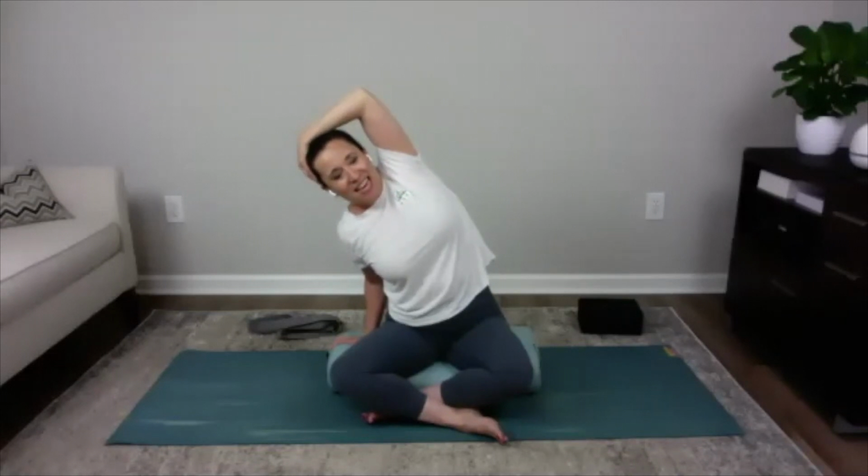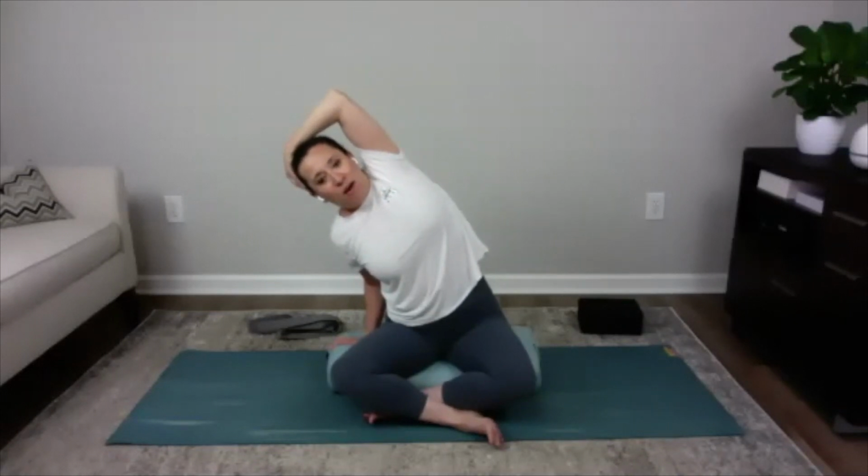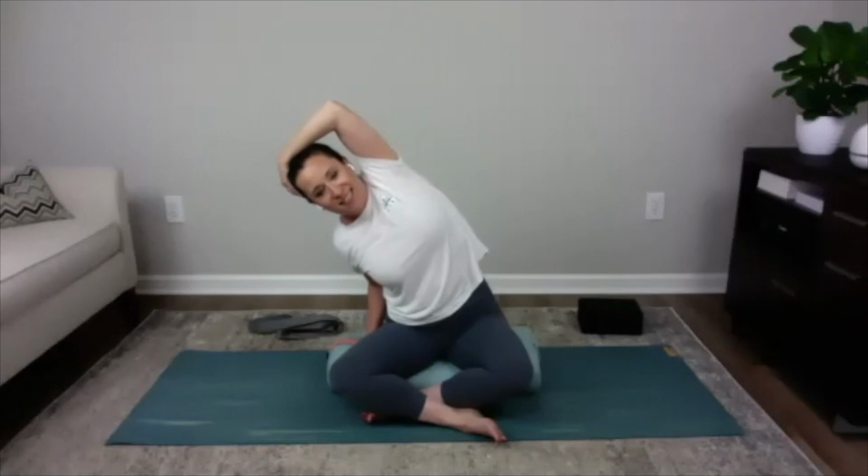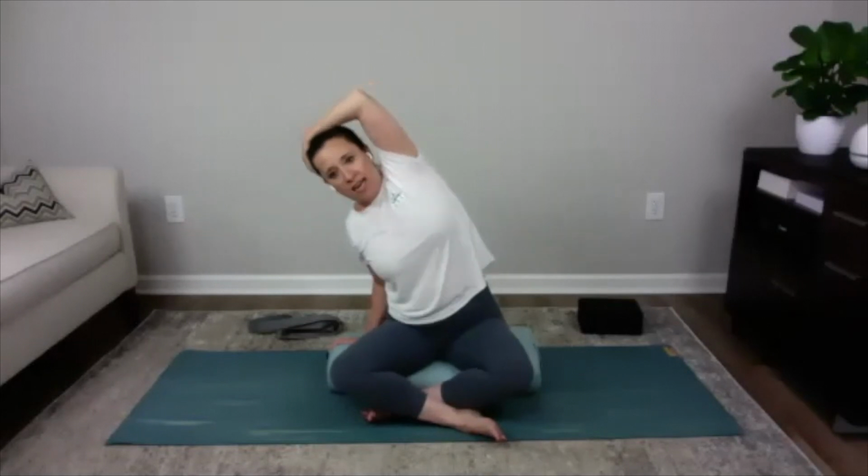Let's do that again. Inhale, reach that left elbow up, and then as you exhale, side bend and sit into that left sit bone. Rotate if you feel like that's what you need to do.